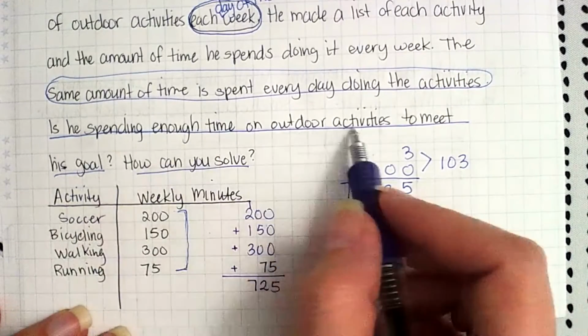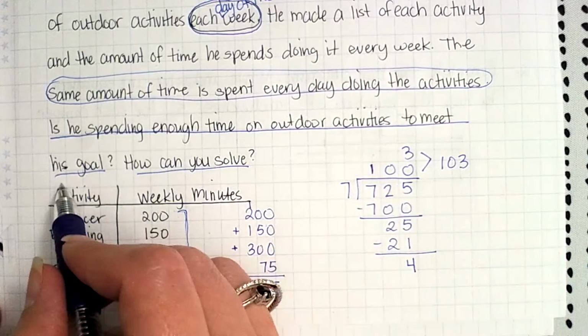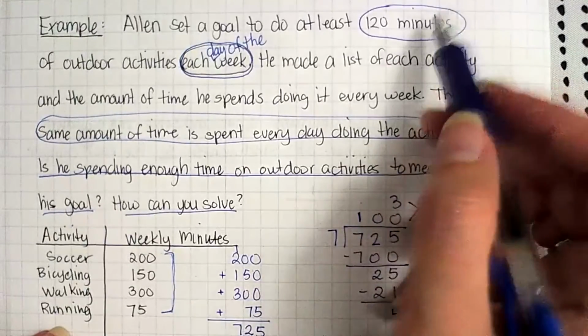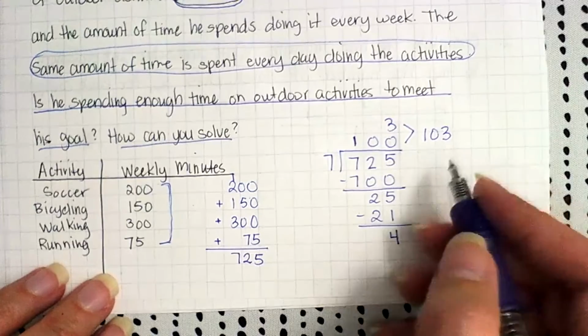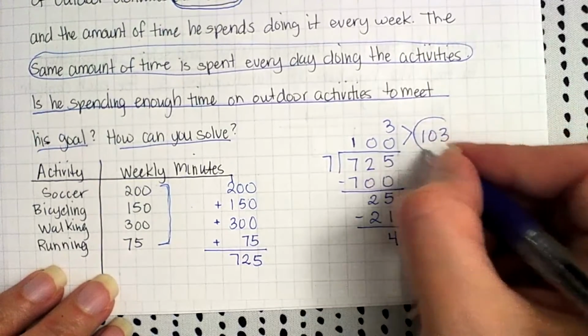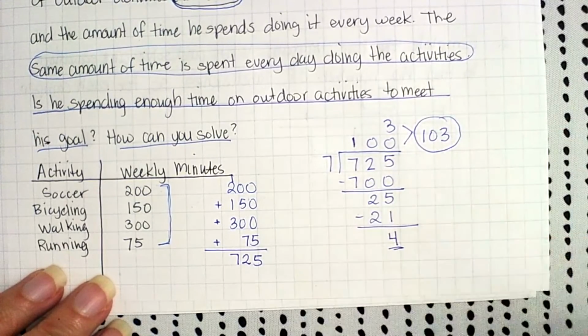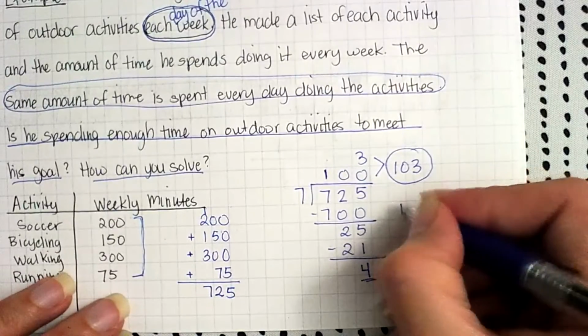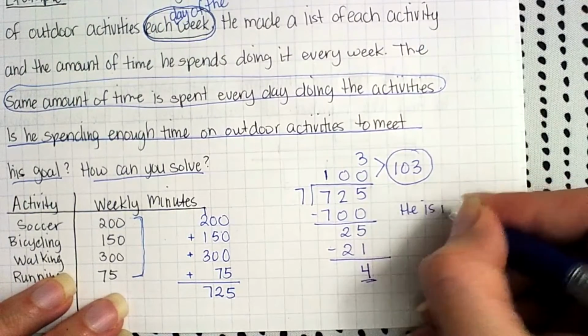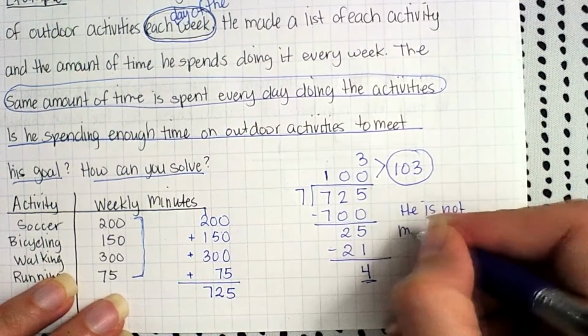So is he spending enough time doing outdoor activities to meet his goal? And we have to go back and look. His goal was 120 minutes. Is he meeting his goal over here if he's only doing 103 minutes each day with an extra 4 minutes on one of the days? No. He is not meeting his goal.